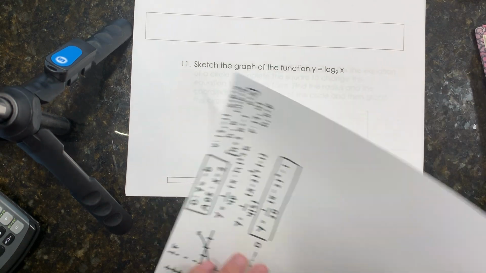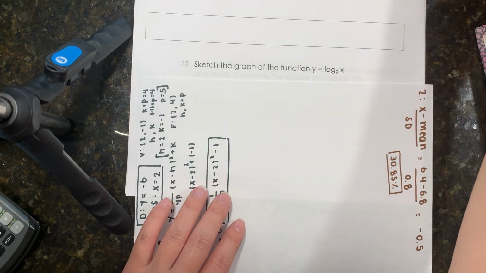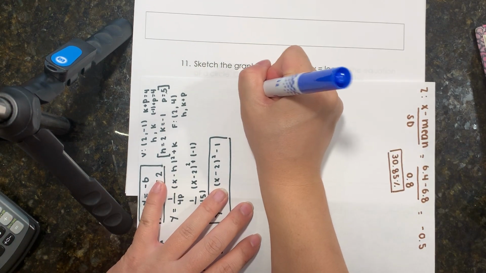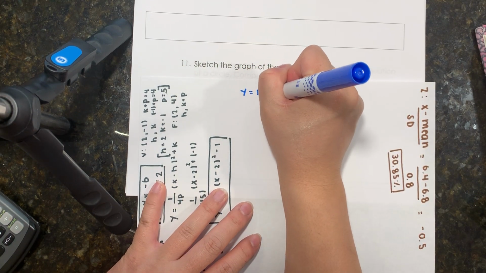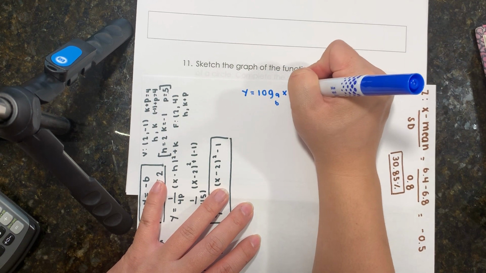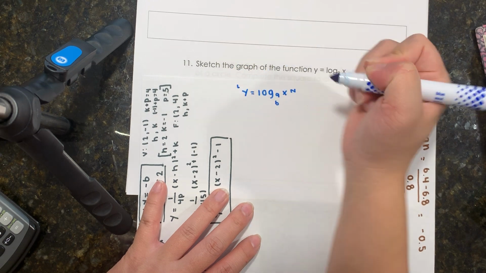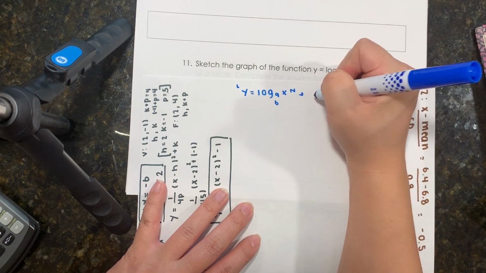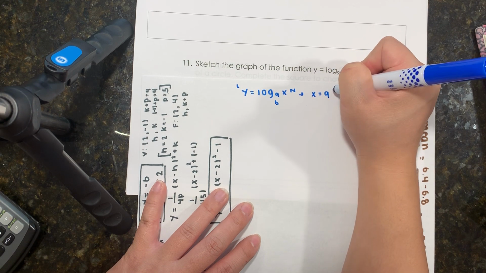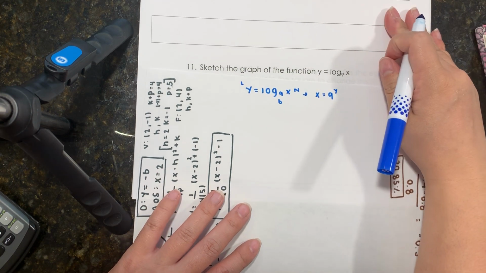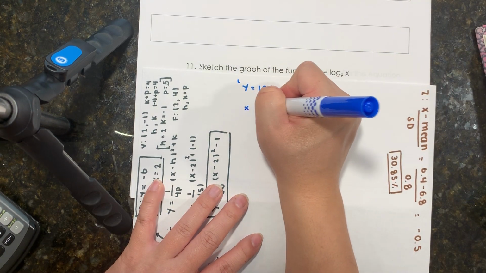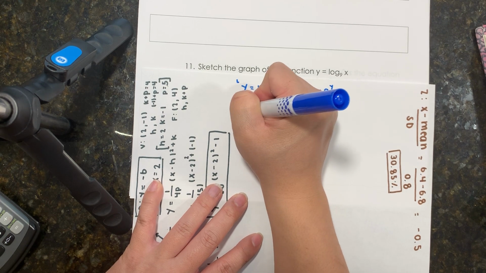Now moving on to number 11, we are asked to sketch this. What I'm going to do is convert this from logarithmic form into exponential form. So 9 is my base, x is my number, and y would be my exponent. When I rewrite this, it would be x is equal to my base 9 to the power of y. Now I'm going to make an x and y chart, but instead of plugging in for x, I'm going to plug in for y.